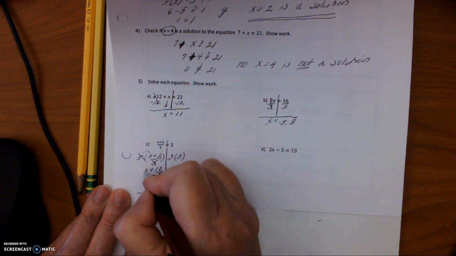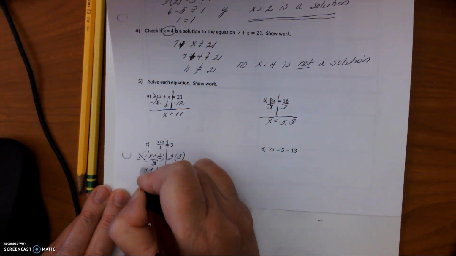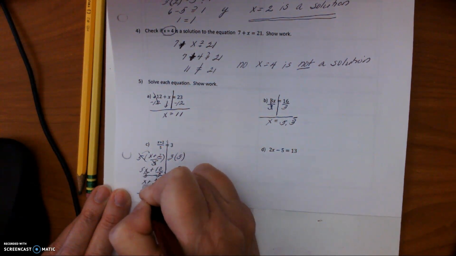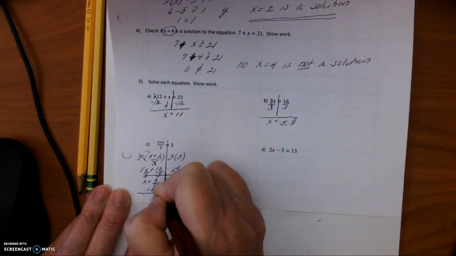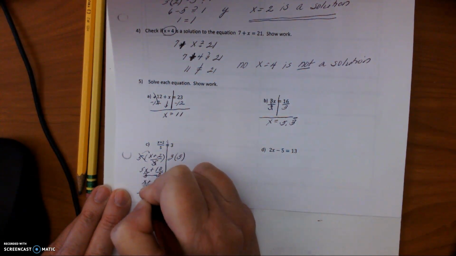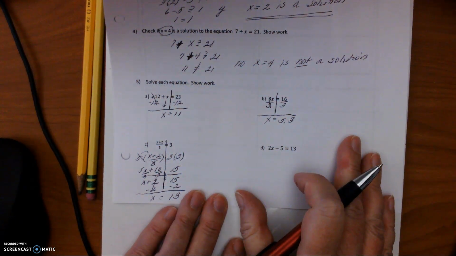So 5 times x is 5x, but when you divide it by 5, it becomes 1x. 5 times 2 is 10, divided by 5 is 2. So that's where we get the 1x plus 2. Okay, just want to make sure I was clear.